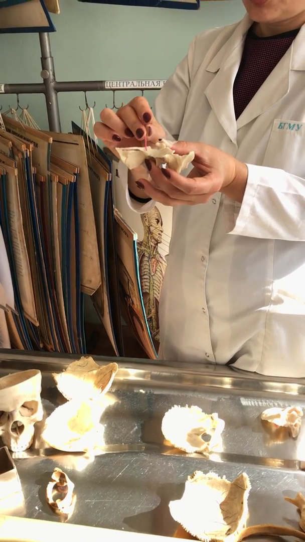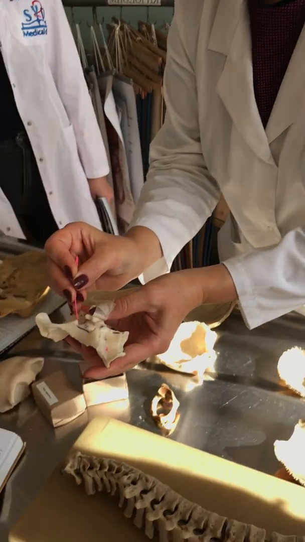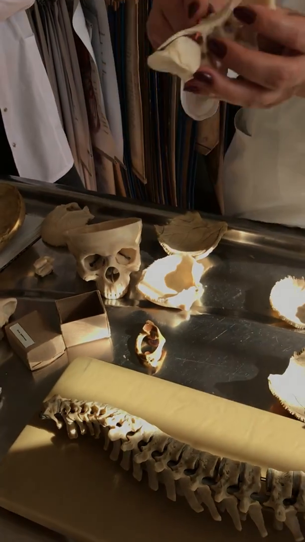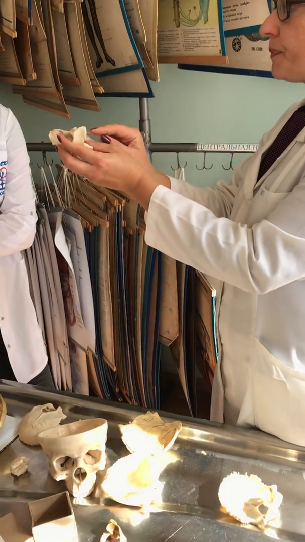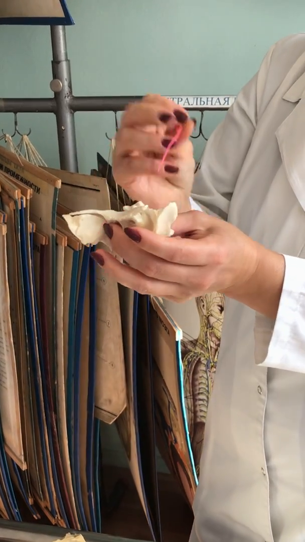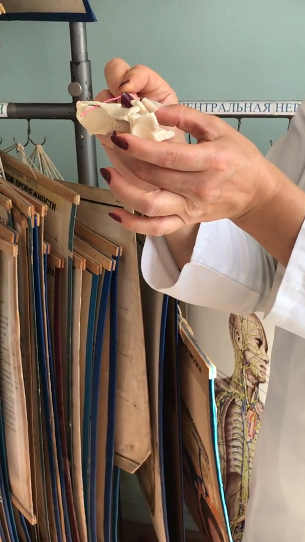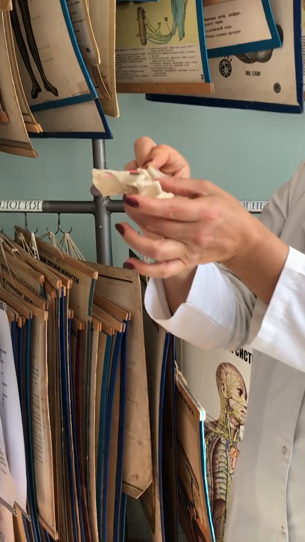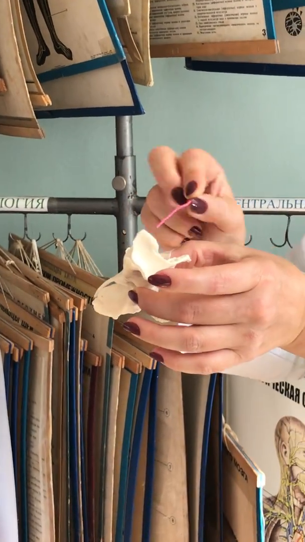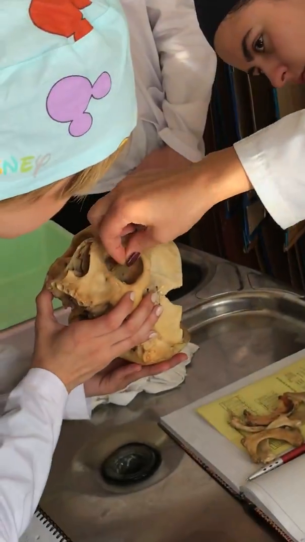This one, the lesser wing, has superior and inferior surfaces. It finishes at the back side with the clinoid process. In the base of these wings, we have the optic canal. The optic canal is used for the optic nerve and ophthalmic artery. Here we have the superior orbital fissure. You see, it's located between the lesser and greater wings, between this and this. Optic canal and superior orbital fissure.